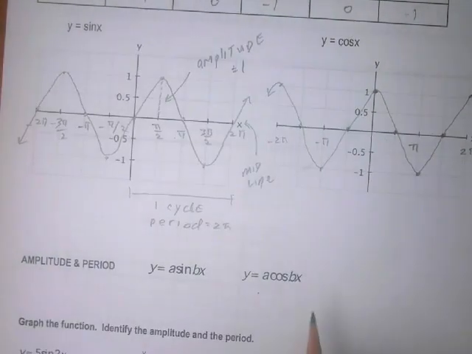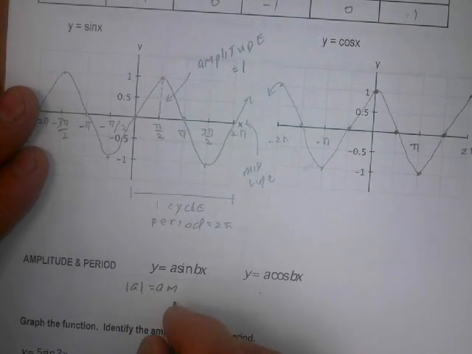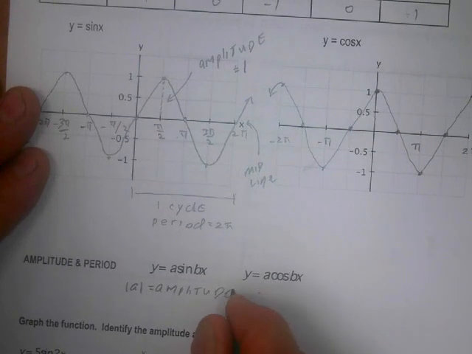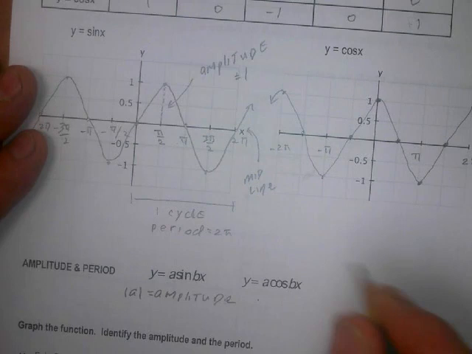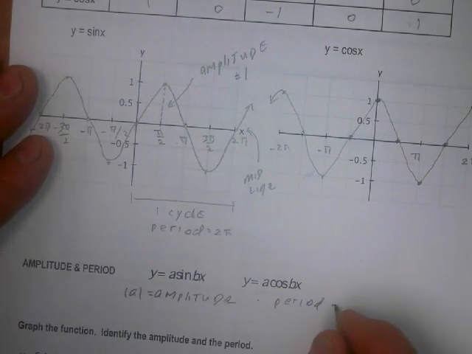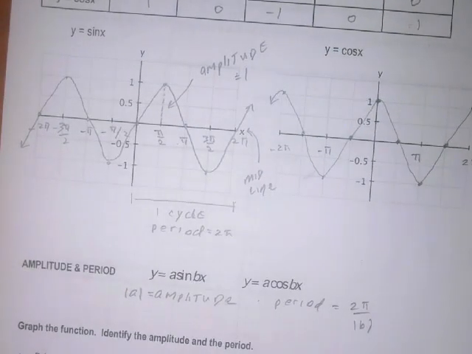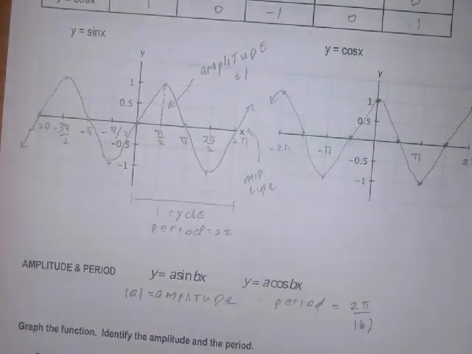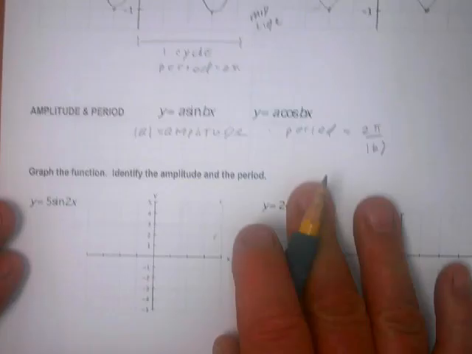Amplitude and period. Y equals A sine bx, or y equals A cosine bx. Now the absolute value of A, that is your amplitude, and that's for both cosine and sine. Your period, for both cosine and sine, is going to be equal to 2 pi divided by the absolute value of b. B is just whatever number is right here, right? Okay, let's take a look.